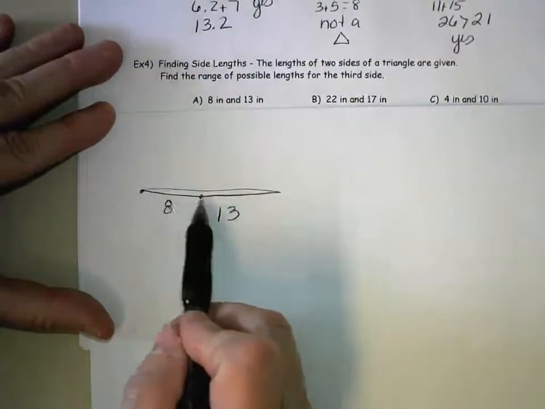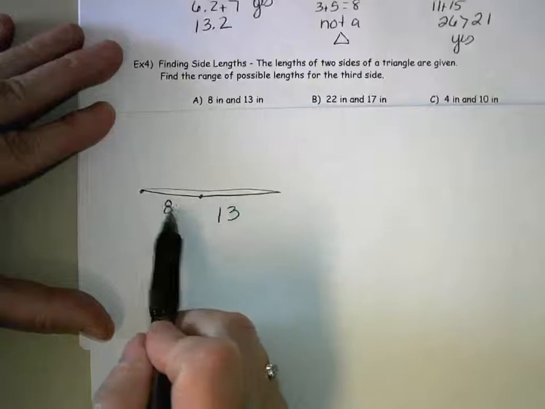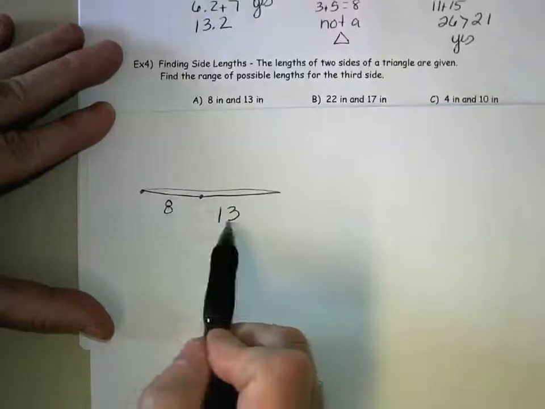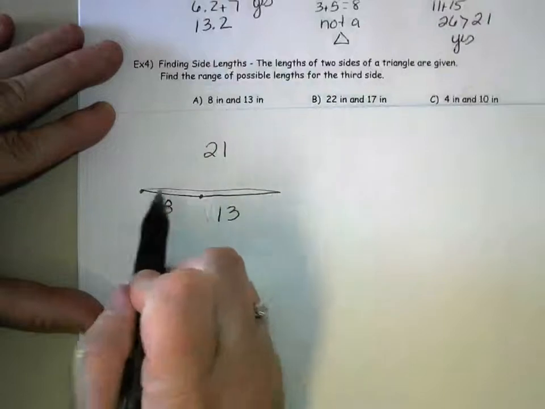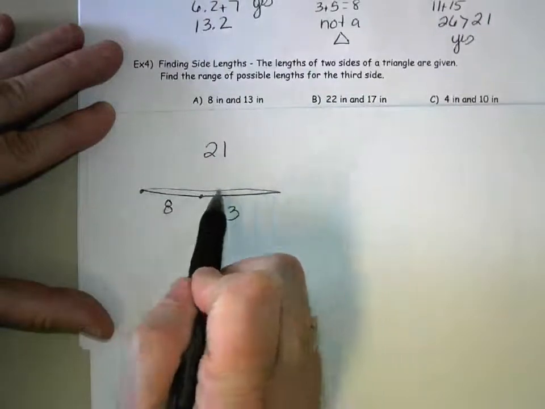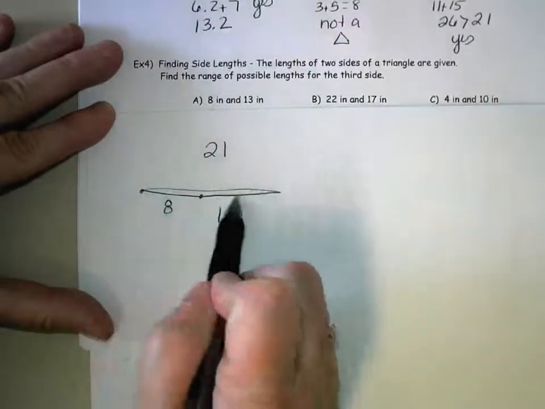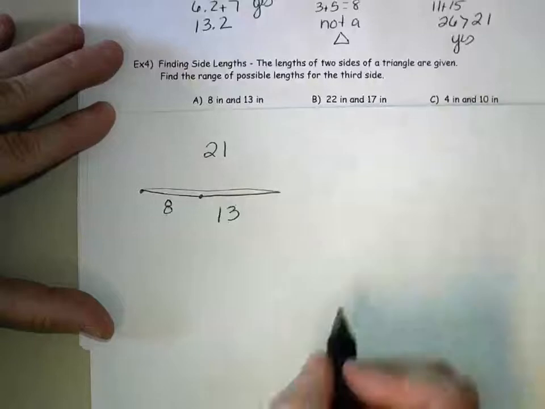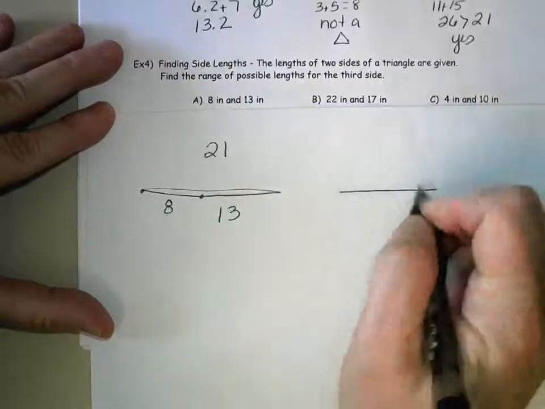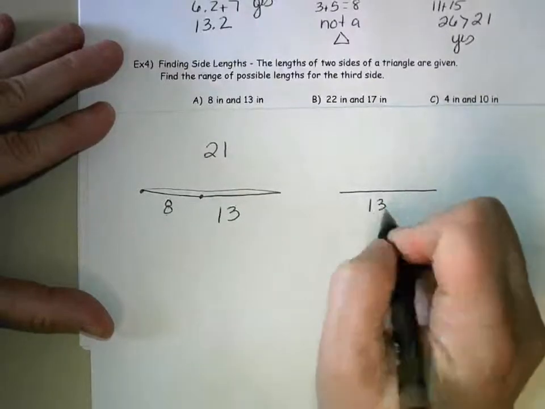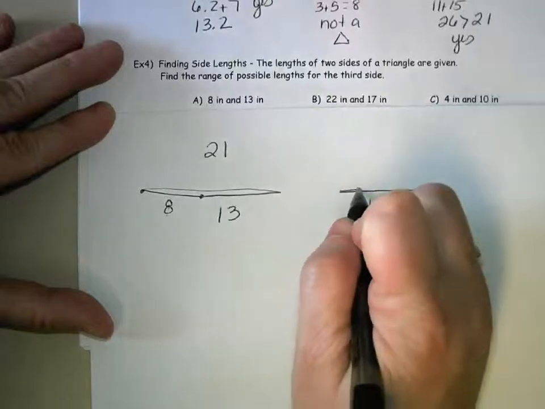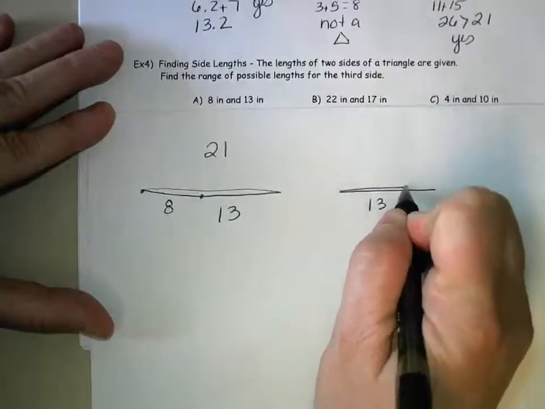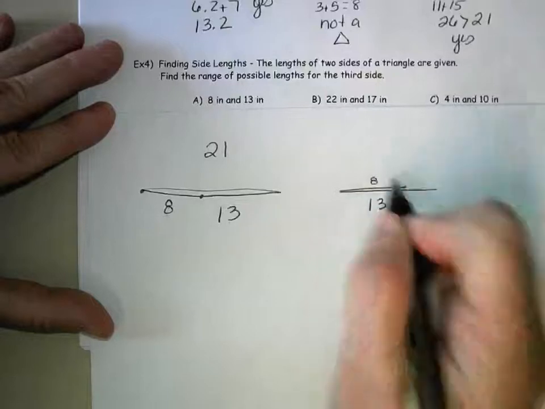So the longest this could be would be if you added these together. 8 plus 13 is 21. And that's the longest this side could be, because you see how that side and that side are almost equal. And then the other option is if we have a very, very small angle in there, and that's a 13, and then you have it come back right here and have that be 8.